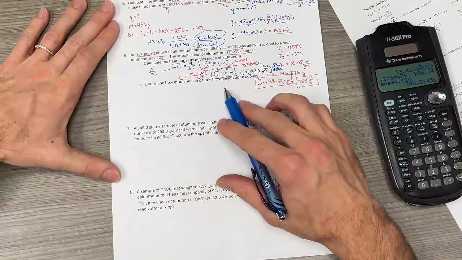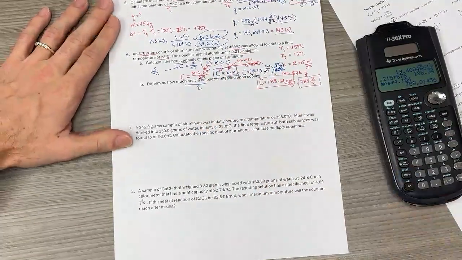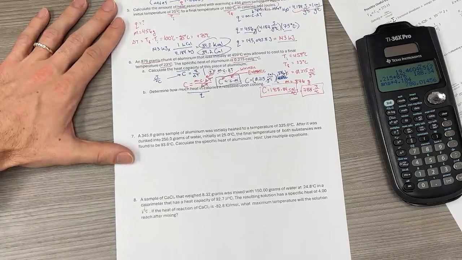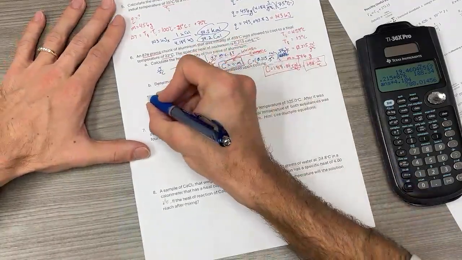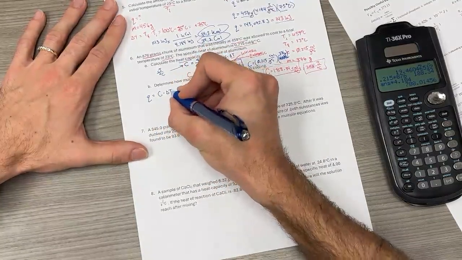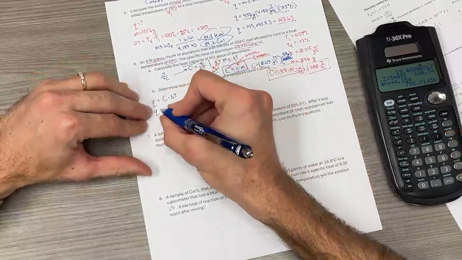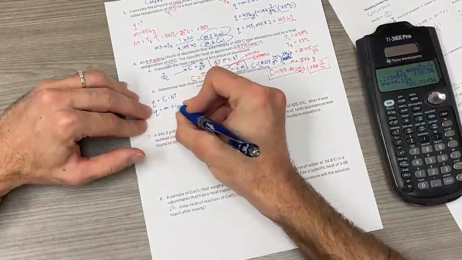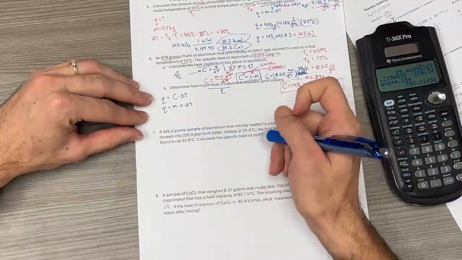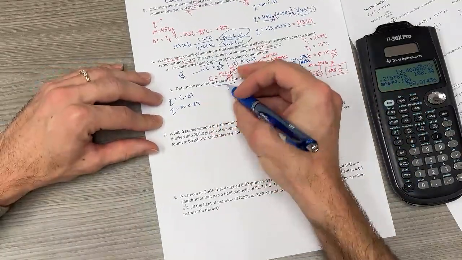Part B, determine how much heat is released upon cooling. Okay, now we want to solve for Q. I actually have two equations that I can use here. I could take Q equals heat capacity times the change in temperature, since I now know my heat capacity. Or I could use the same equation as before. Heat is mass times specific heat times delta T, all the same. So let's plug them in.